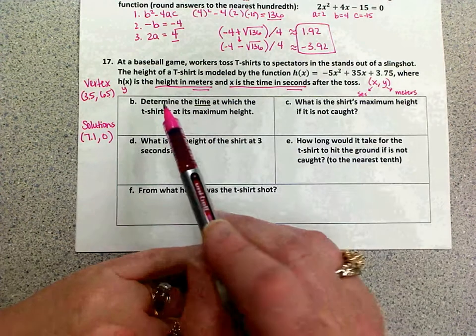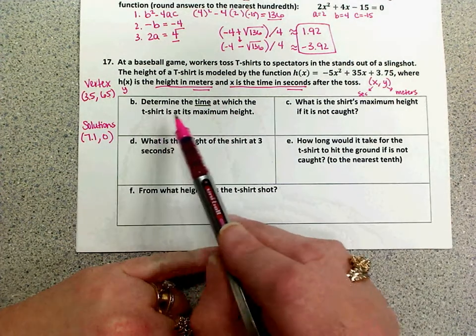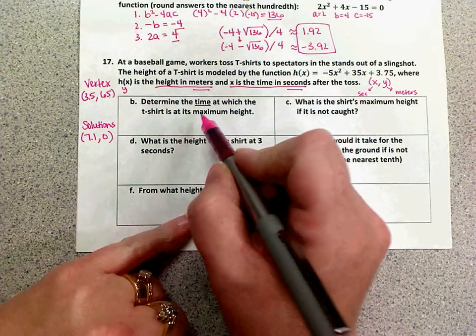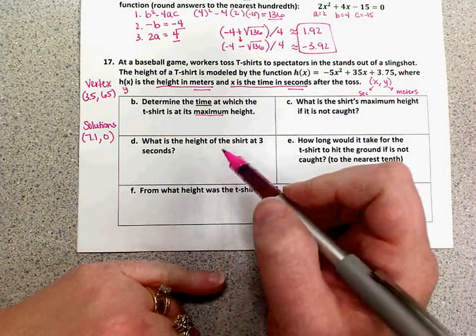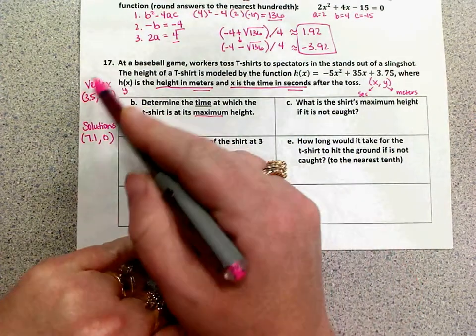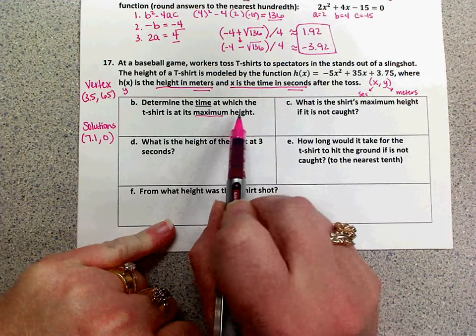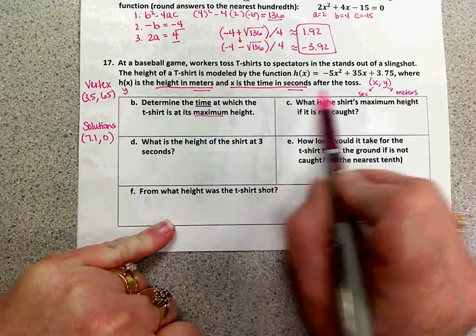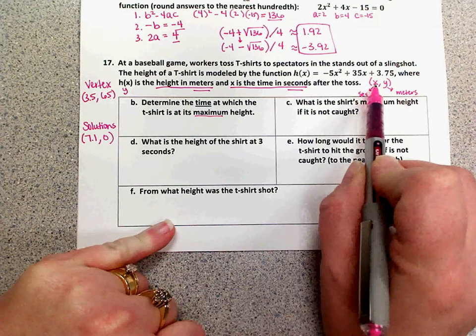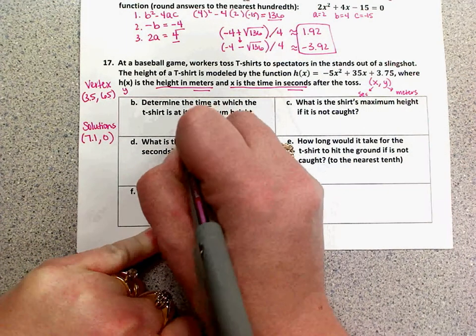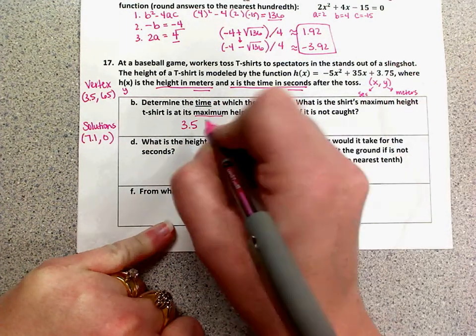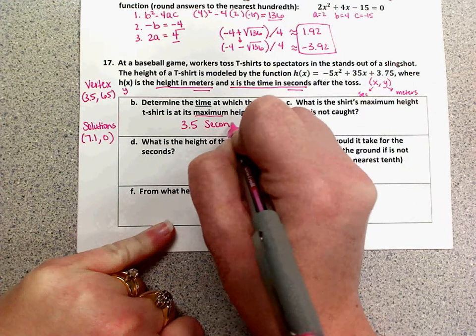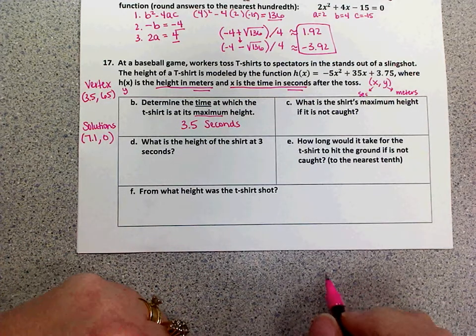It says determine the time at which the t-shirt is at its maximum height. Maximum. Remember, that's what we call that vertex when it's at the top. This was my vertex. It's asking me for the time, so it wants me to give the x coordinate. So 3.5, remember my time is in seconds, is how long it took it to get its maximum height.